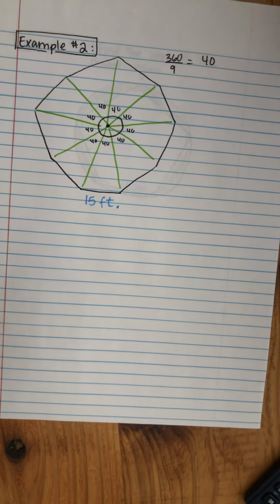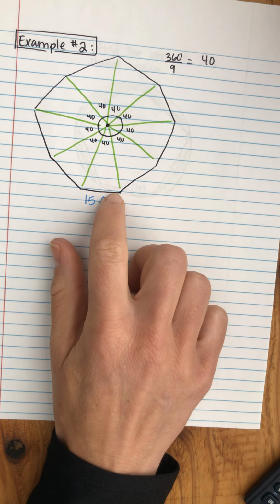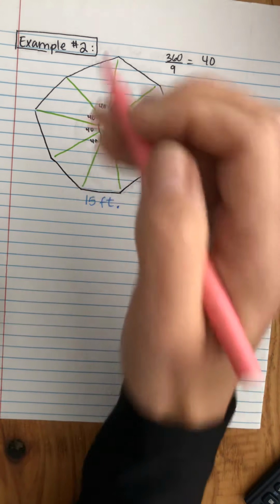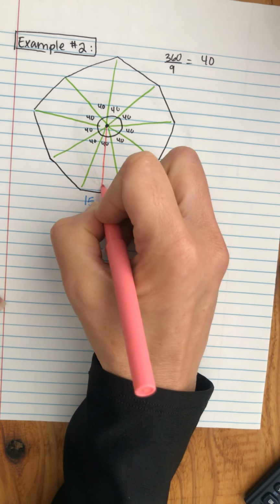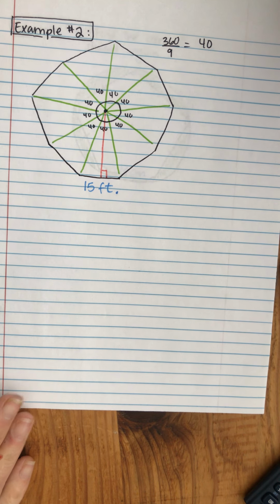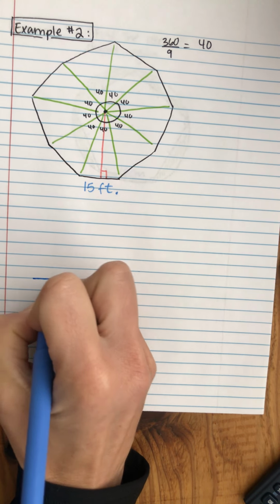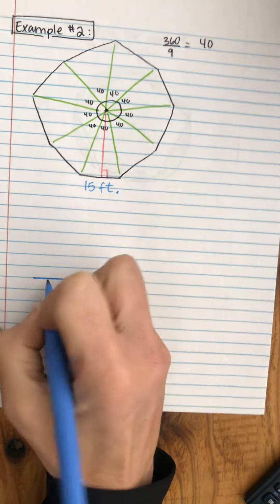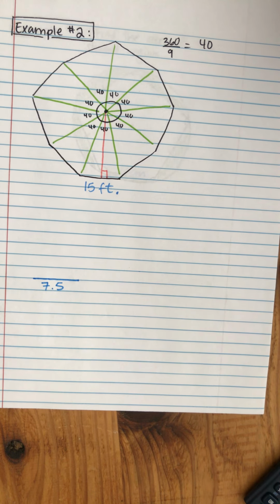All right. Now this triangle gives us the distance of one of the lengths on the bottom, but we still need to find our apothem, which remember is the line that comes straight down from the center to one of the edges. When we do that, we're going to pull our right triangle out. If this whole thing is 15, I know that my bottom is going to be 7.5.